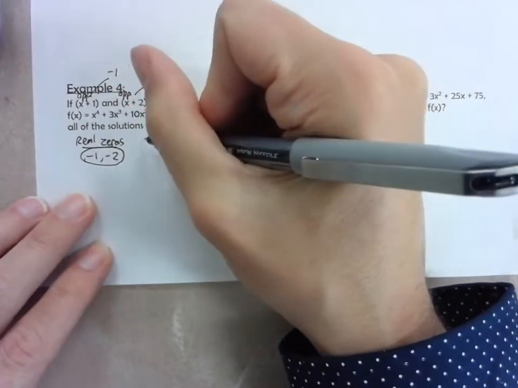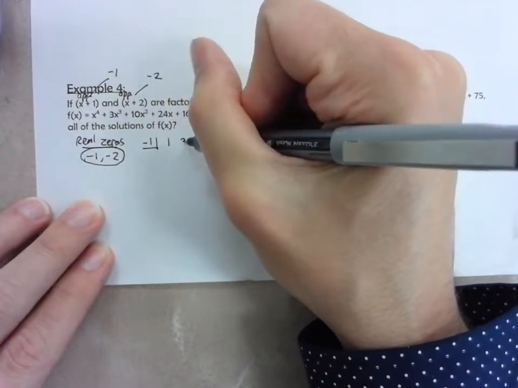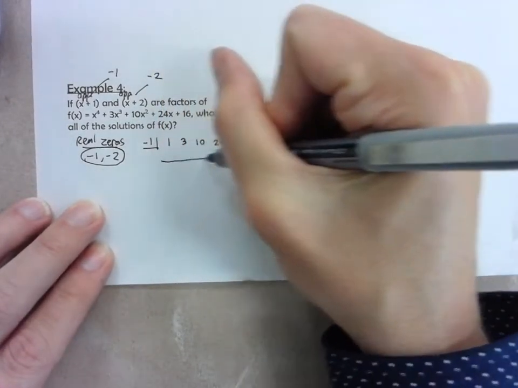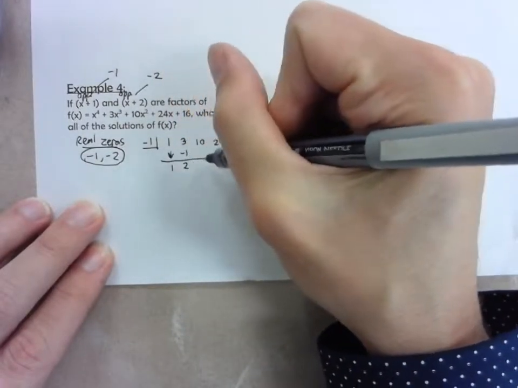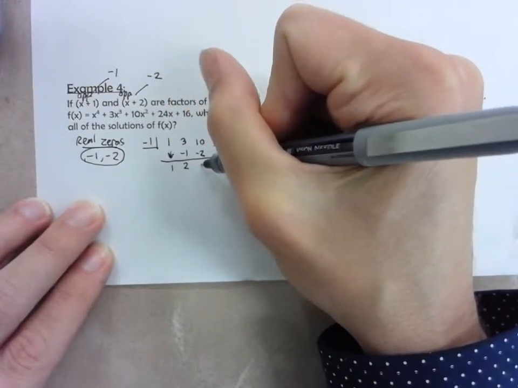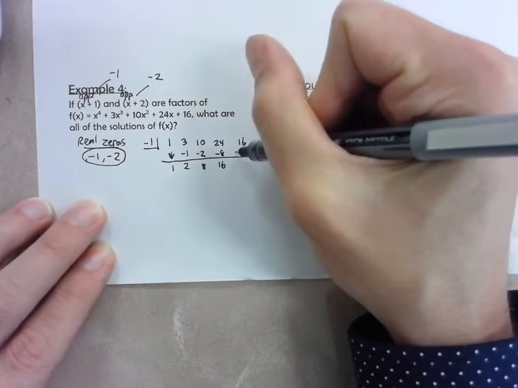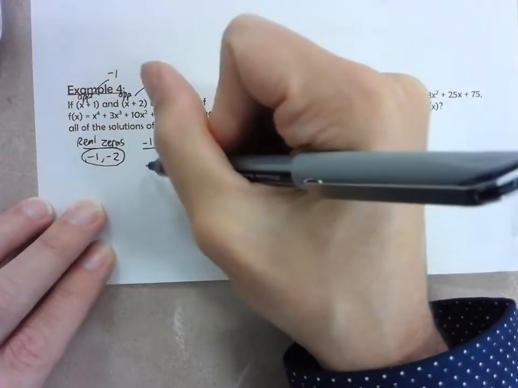And using synthetic division, doing it again with the -2.